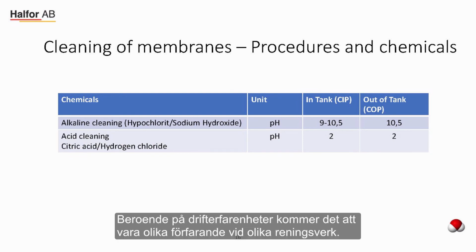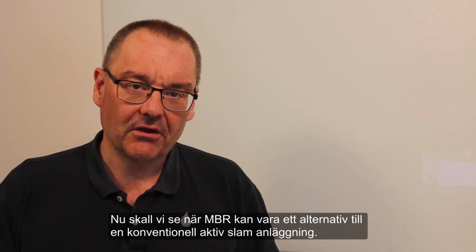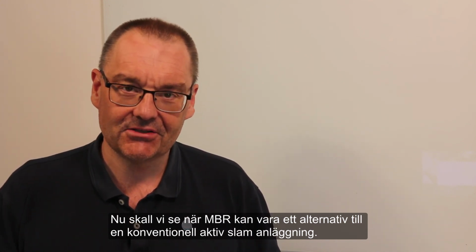Depending on the plant operation and experience, the chemical agents, pH and time for these cleanings will of course vary. But more about that when we go through the 3 case studies and video 3. With this, we'll now go and see when an MBR can be an option to a conventional activated sludge system.